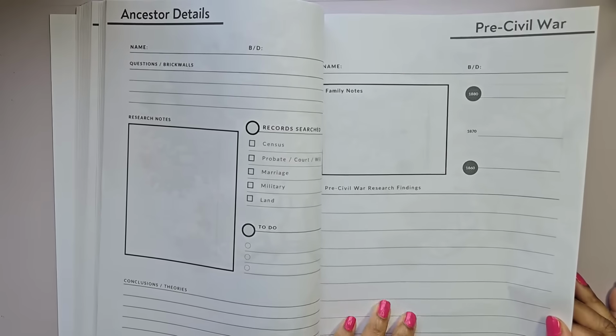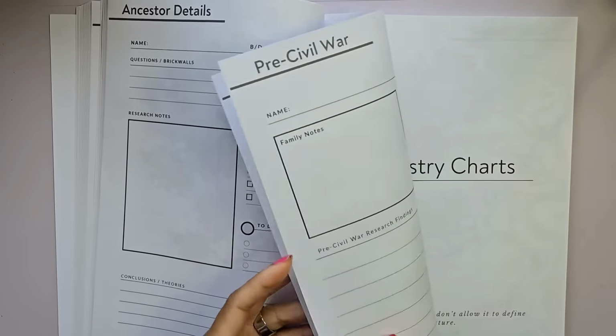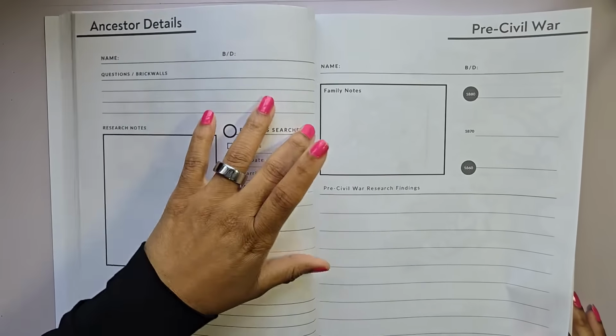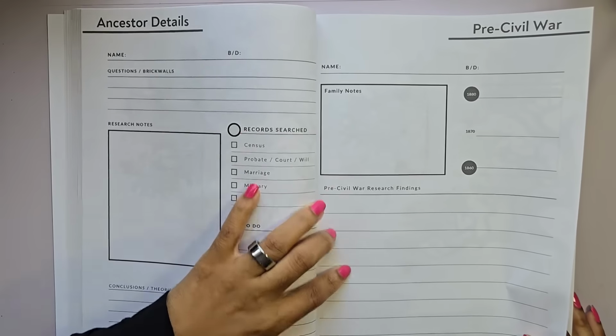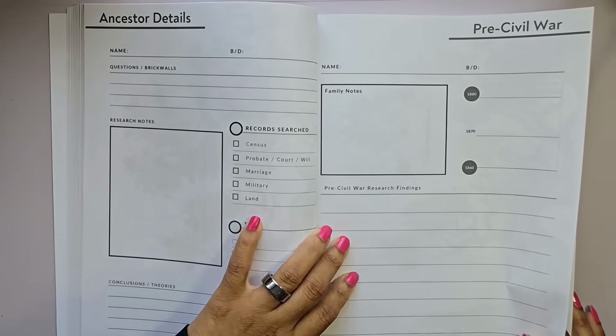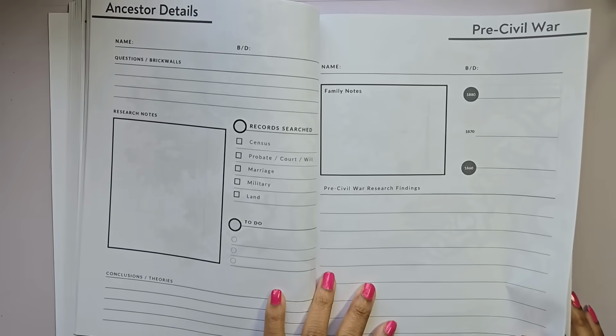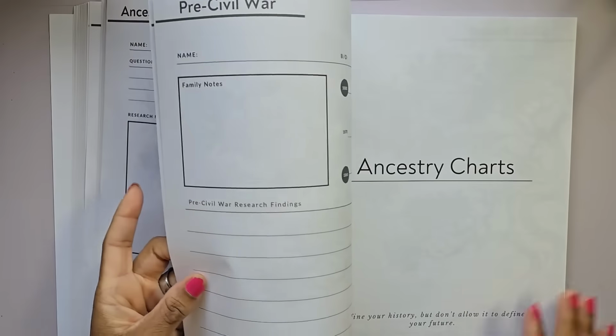And so having a page to document that is really important. And also, if your ancestor was not a slave, you will have pre-Civil War ancestors if you can find them, whether they were slaves or not. So having a page to document that information is important.